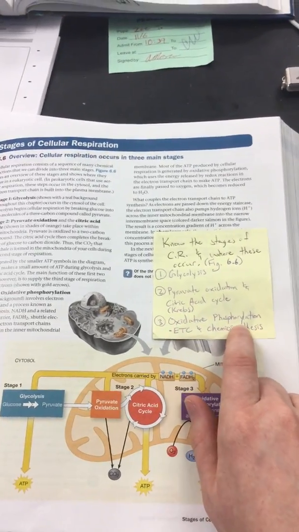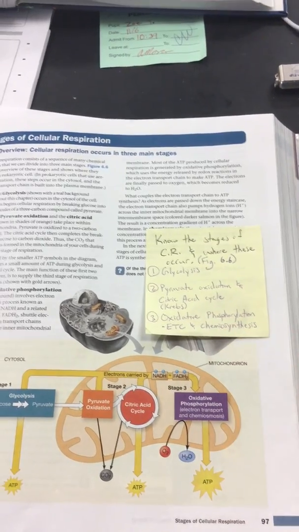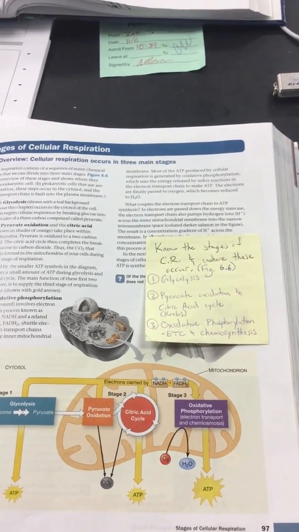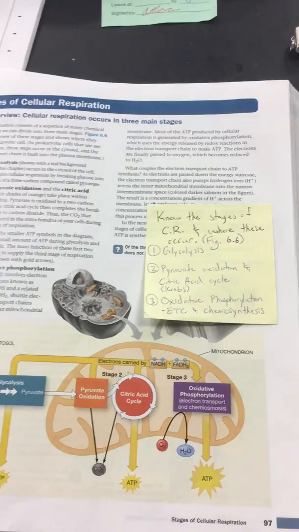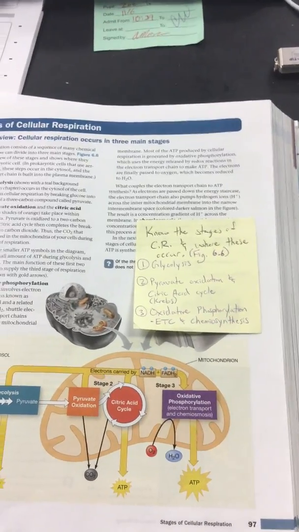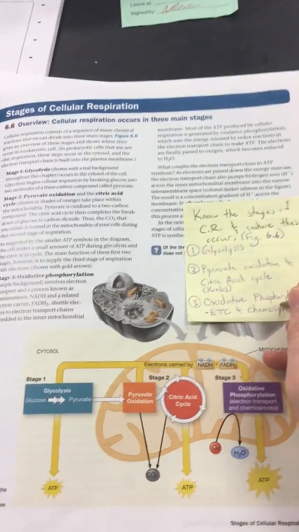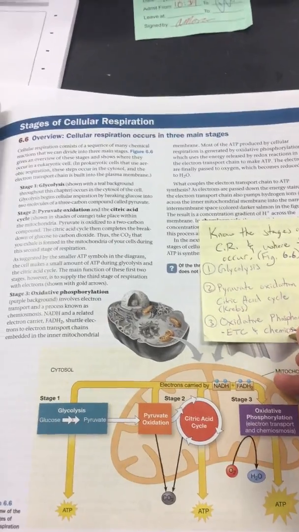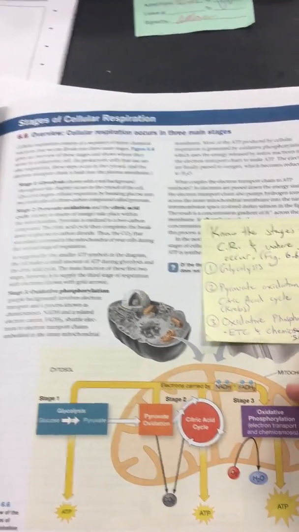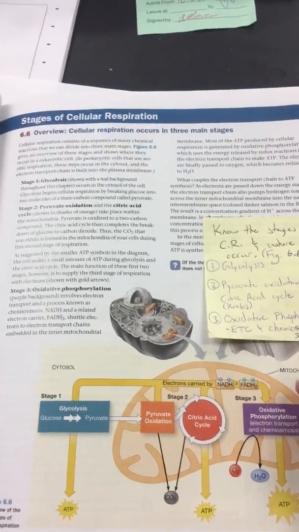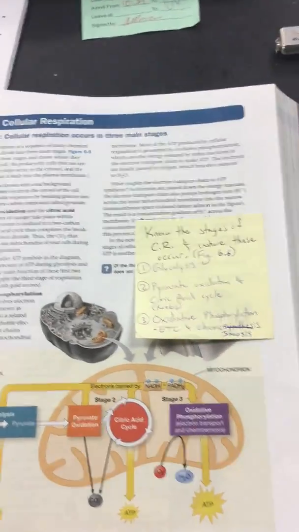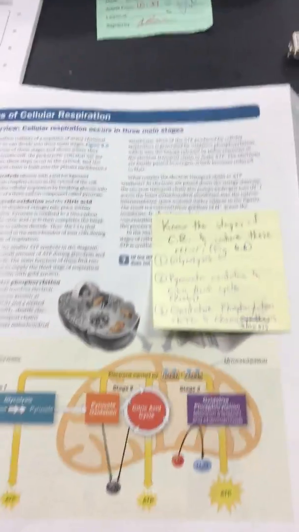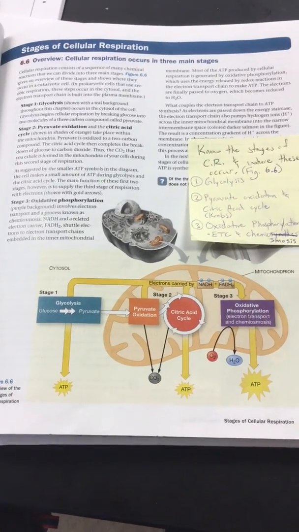Then there's oxidative phosphorylation, which has two steps, two parts to it. So there's the electron transport chain, which is ETC, and chemiosmosis. I'm sorry, I wrote that wrong. Chemiosmosis, not chemiosynthesis. Okay, chemiosmosis. So where does glycolysis happen?